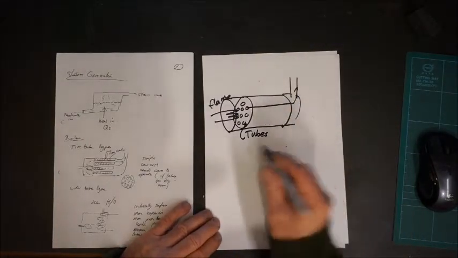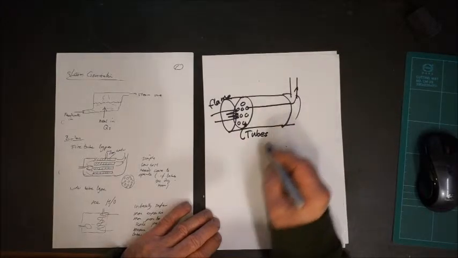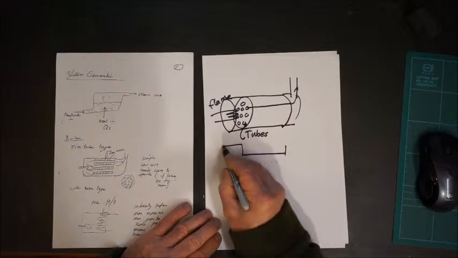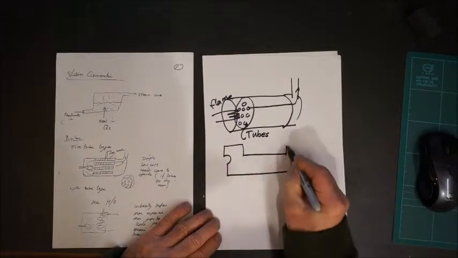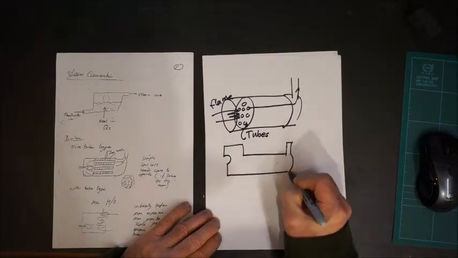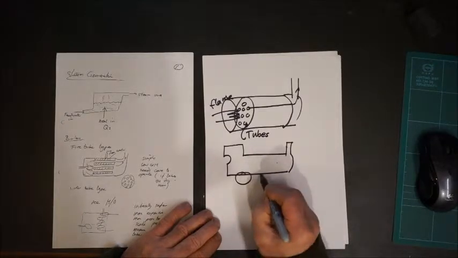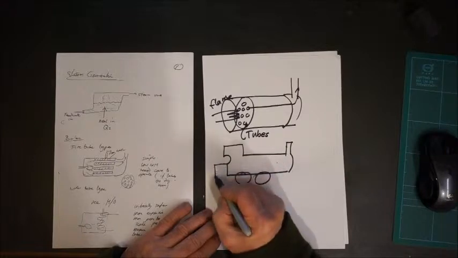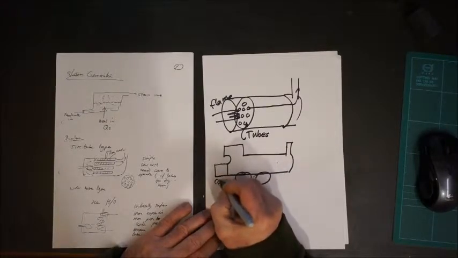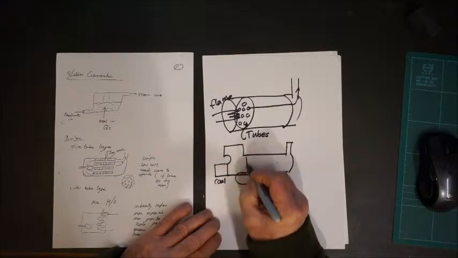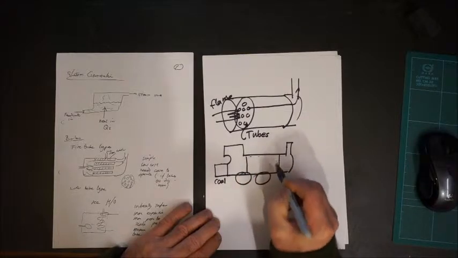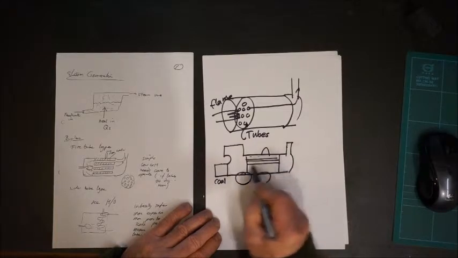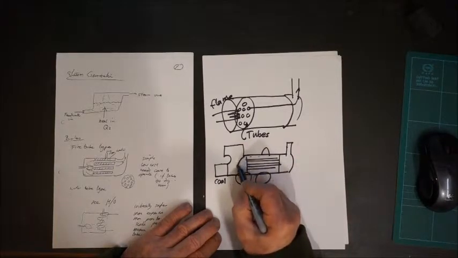Now of course if we build something like this and put some wheels on it, we've got our familiar steam train. Sort of a Thomas the Tank Engine type of train. For an old train like this, we've got coal, we've got a fire tube boiler, so we've got these tubes going through here, and we've got the firebox.